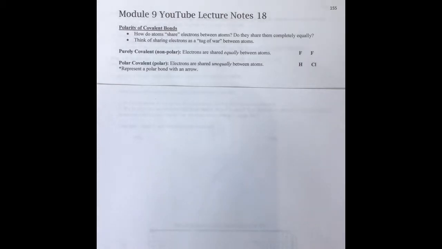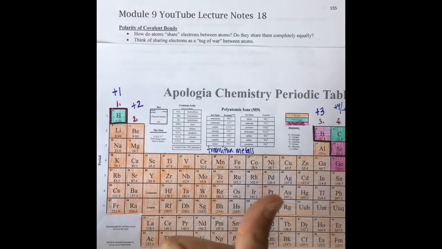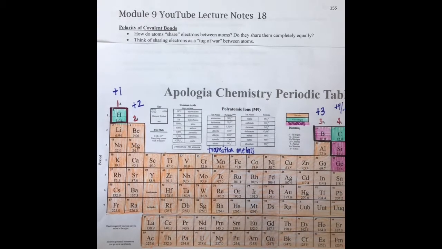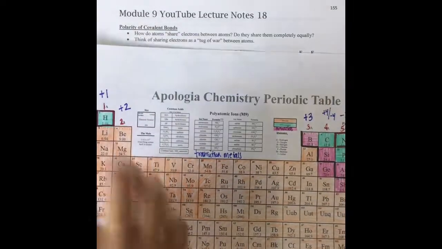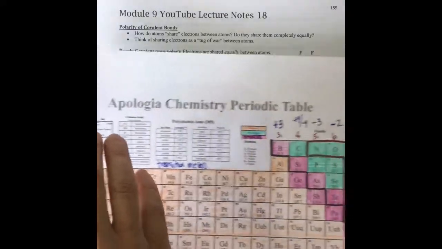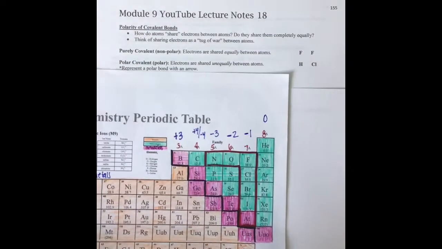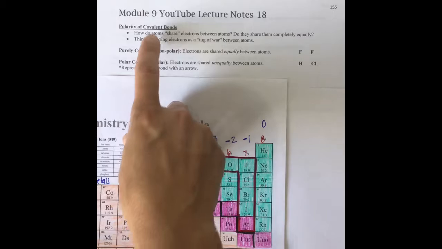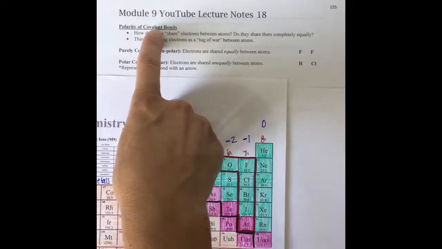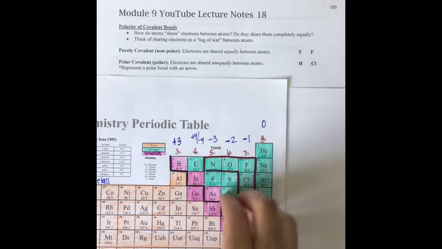Today we're going to dive a little bit deeper into some bonding. If you remember from our past lessons, there are two types of bonds, ionic and covalent. Remember, ionic is when you have a metal from this side bonding with a nonmetal, and the metal always just gives its electrons to the nonmetal. But today we're going to be looking a little bit deeper at covalent bonds. And covalent bonds always happen between nonmetals, okay?